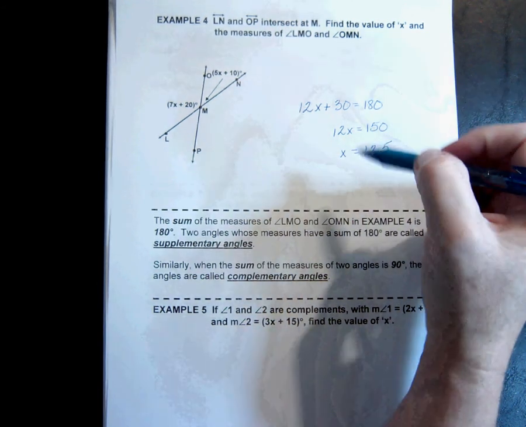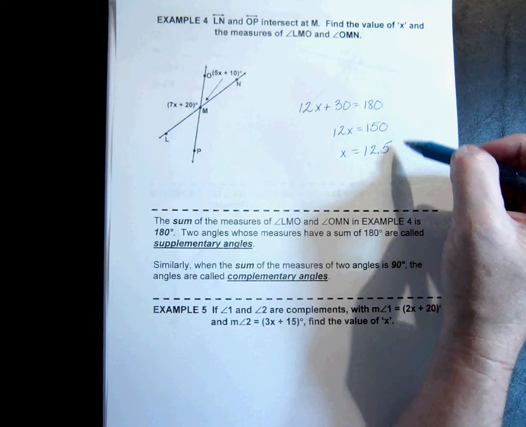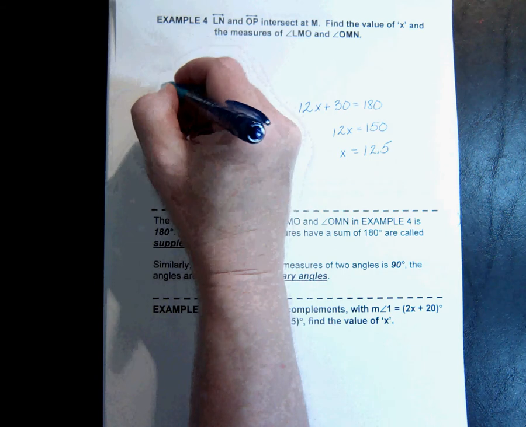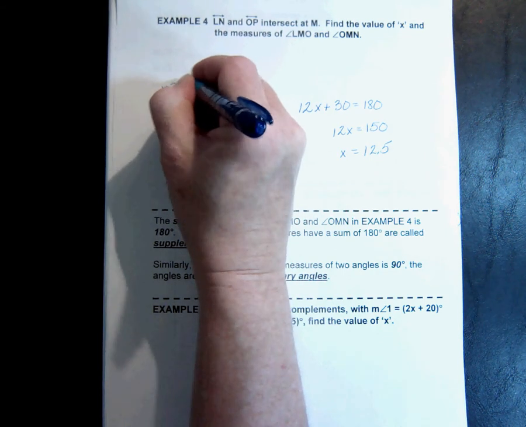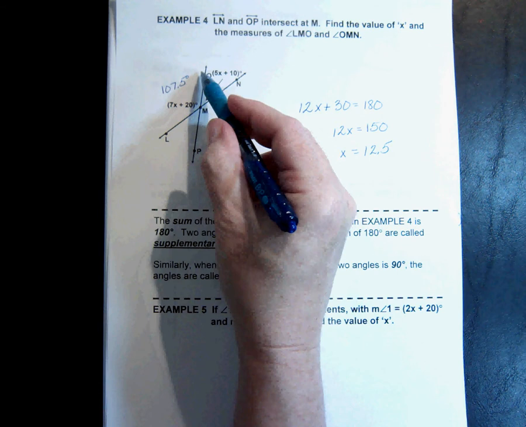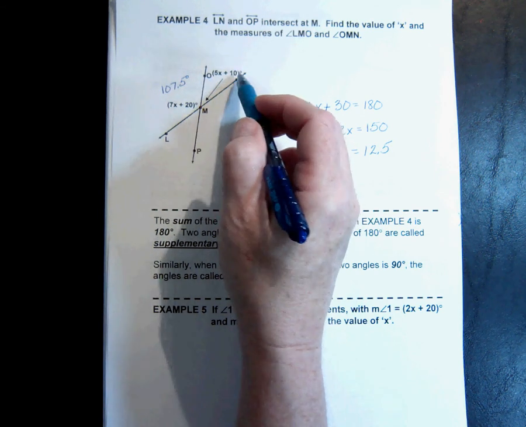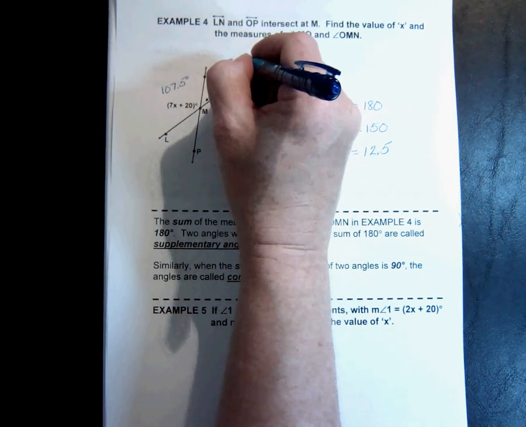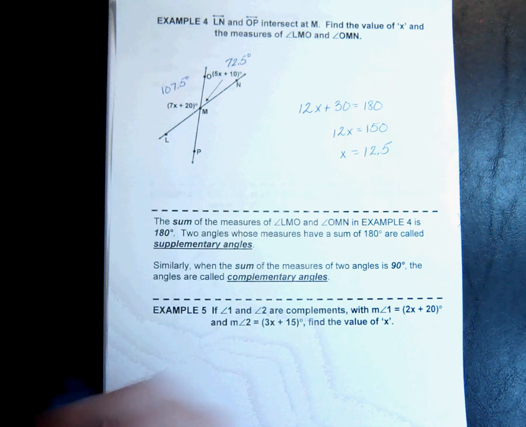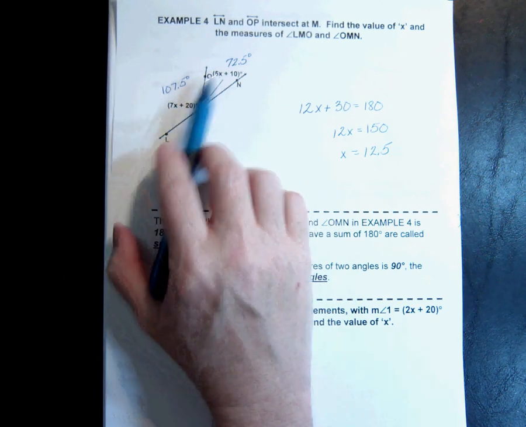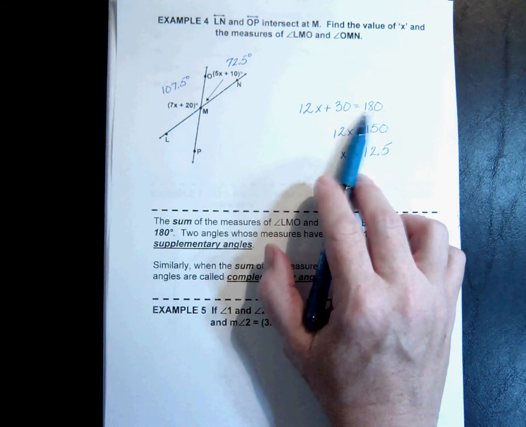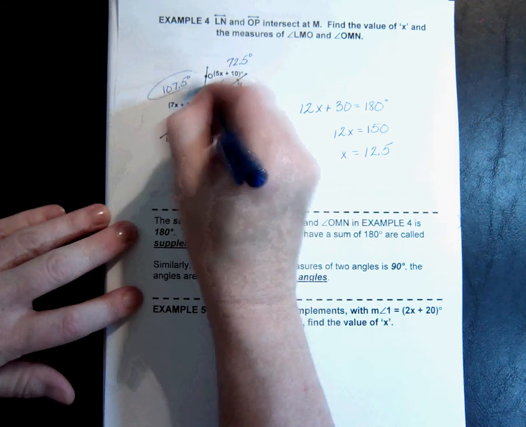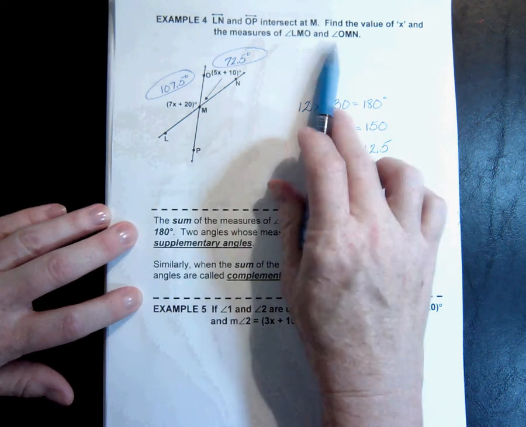So plugging in 12.5 and multiplying by 7 and adding 20, this one's going to give you 107.5 degrees for LMO, and for OMN, plugging in the same thing, 12.5 will give you 72.5 degrees. So we were able to find the linear pair. The main thing you've got to remember to have done is to put it equal to 180 degrees. So these are your answers for the measures of those two angles.